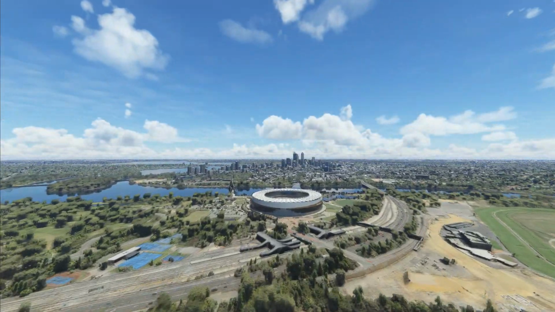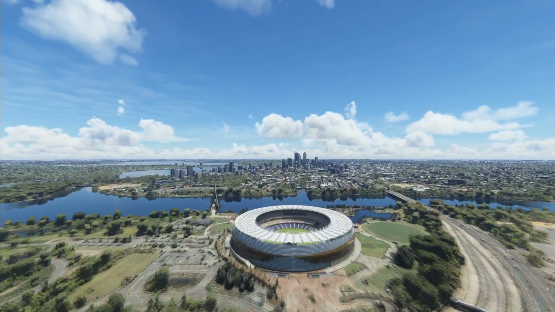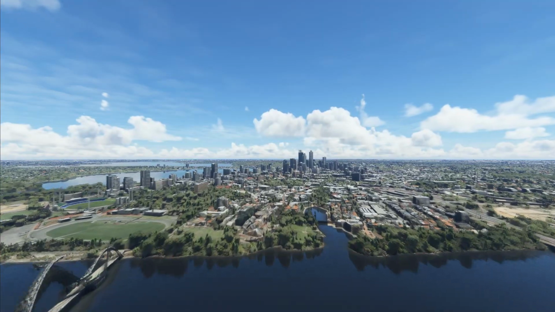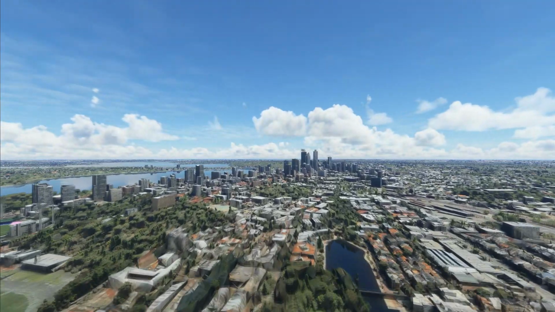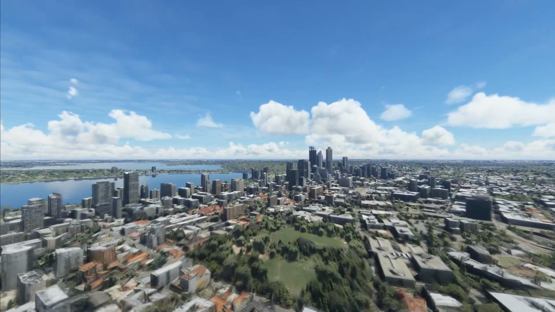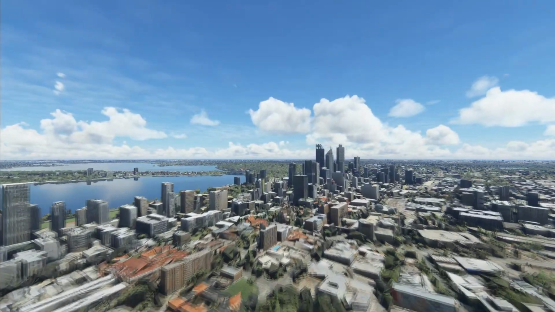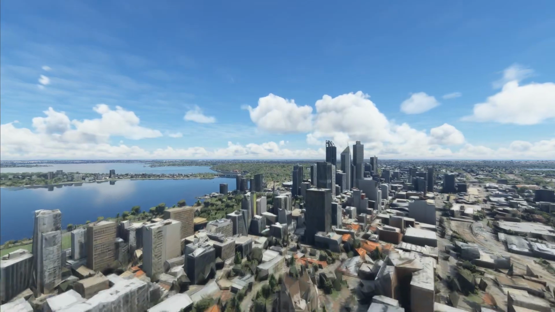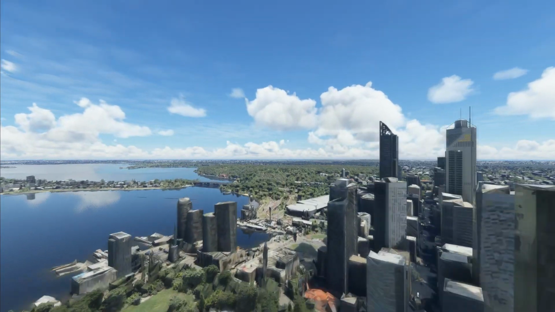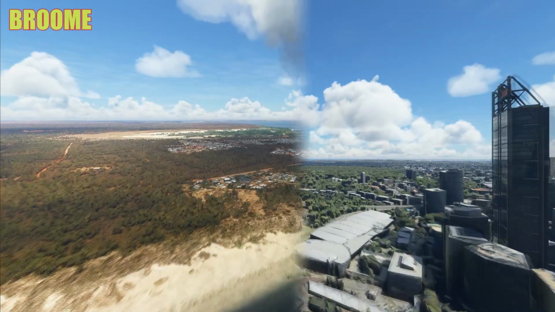No doubt there will be updates to previous bits and pieces in Australia that have been done, and that will happen over time. I'm going to put a link to the release notes in the description below, so you can have a look at the full description of all of the airports that have been updated and all the places that have been enhanced and where the photogrammetry is, etc, etc.